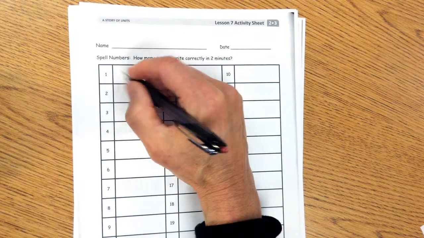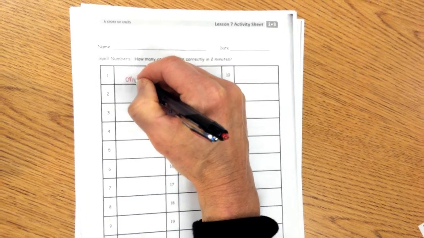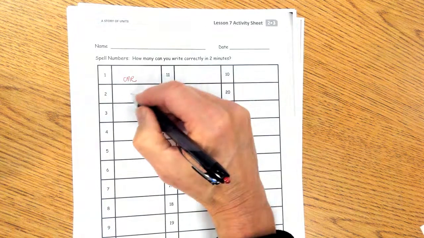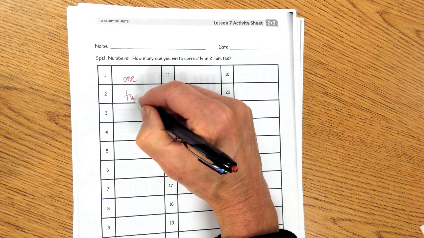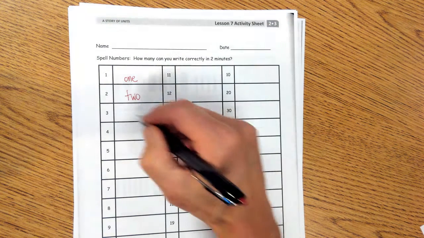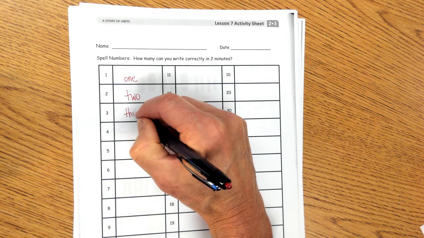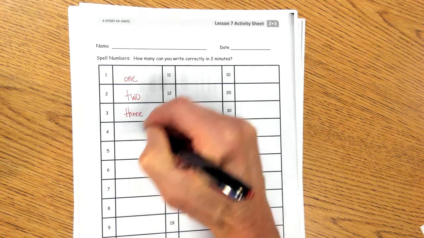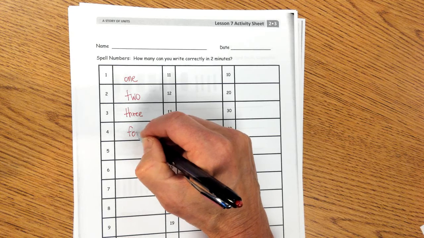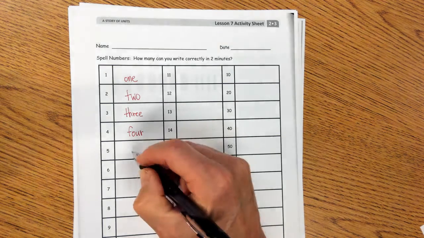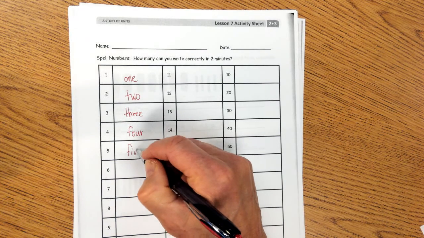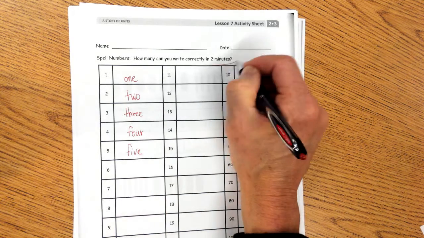So, number 1, we spell 1. Number 2, we spell 2, and this is the number 2, right? 3. How can you do yourself if you try to write out numbers and you have a limit of 2 minutes?